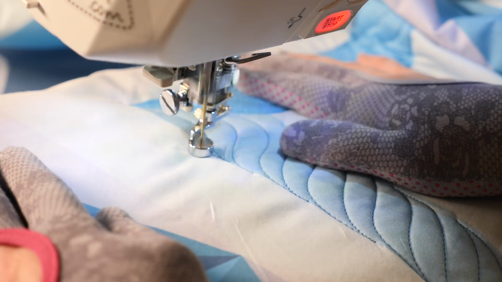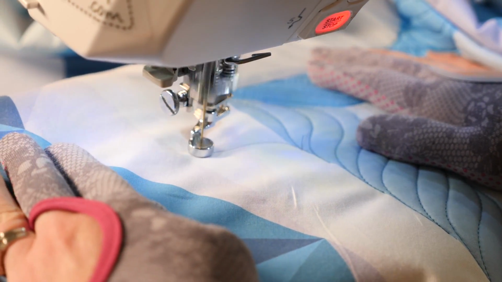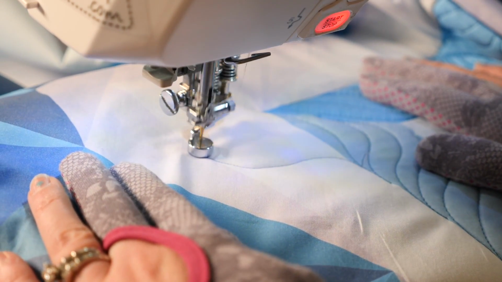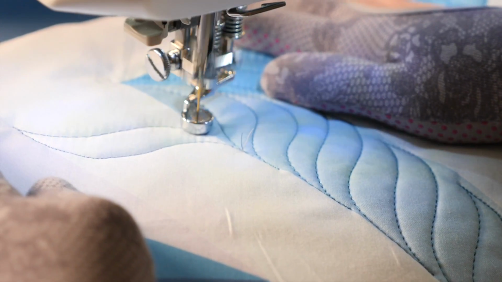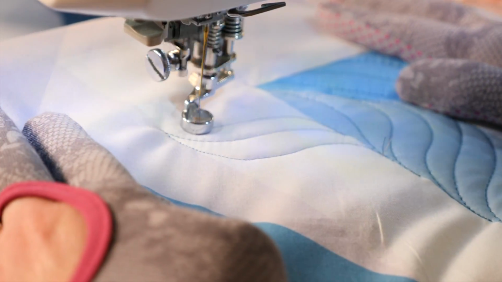I'm going to start quilting about 1/3 of the way down from the corner so that I can kind of get into the groove before I have to turn the corner. For the most part, I like to quilt my serpentine lines so that the highest point is on the outside of the box. There's not really a reason for that, that's just how I kind of do it.